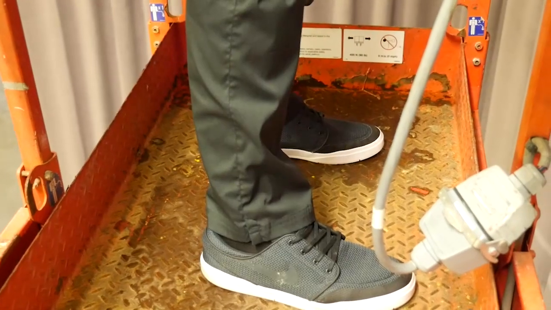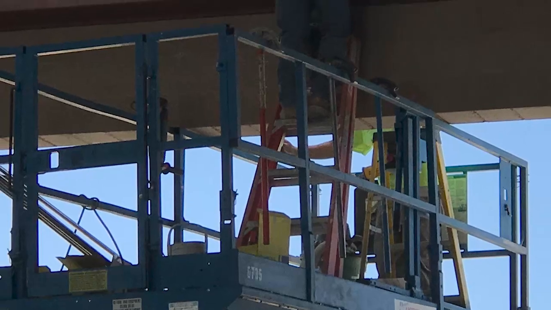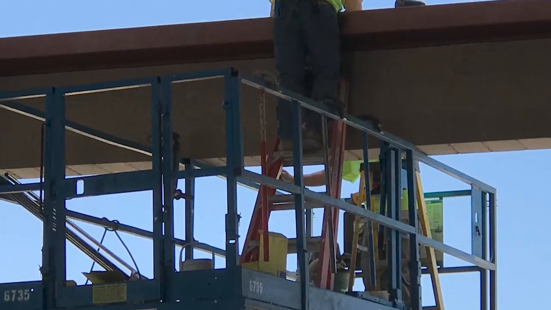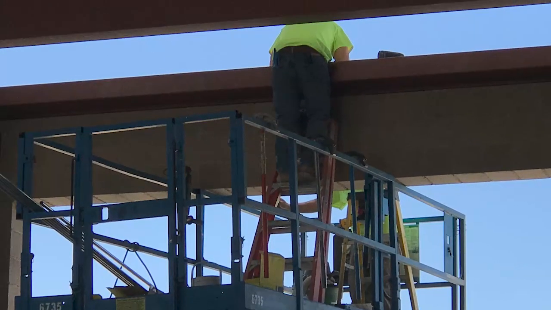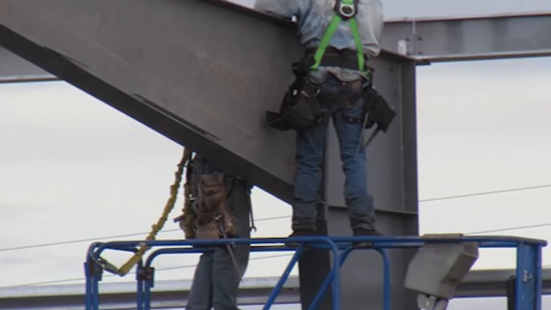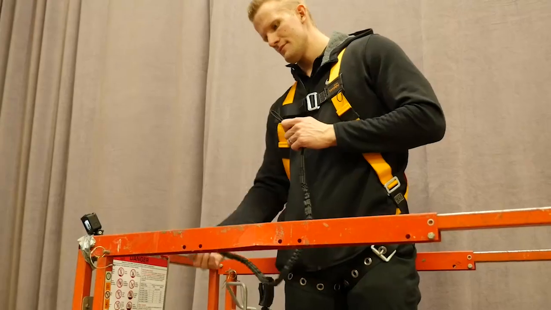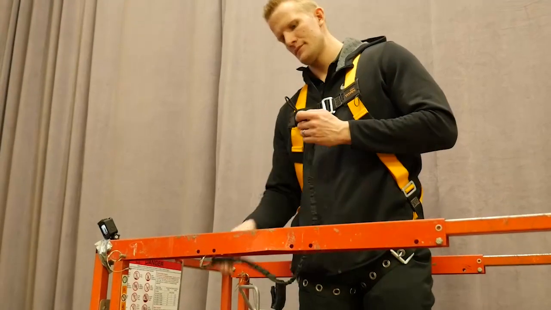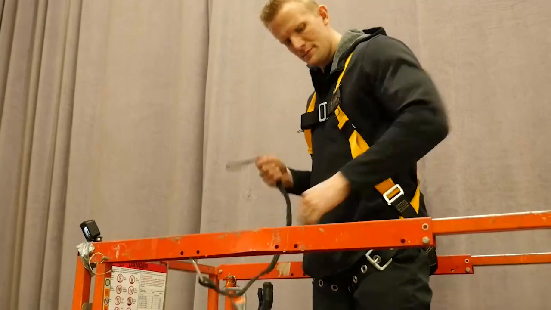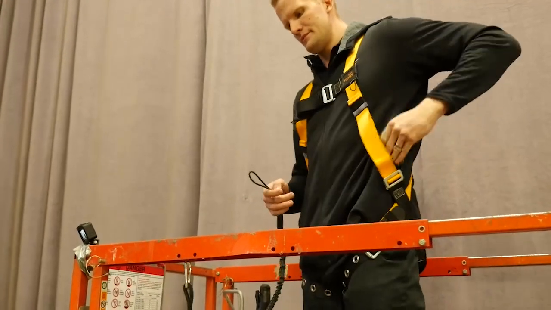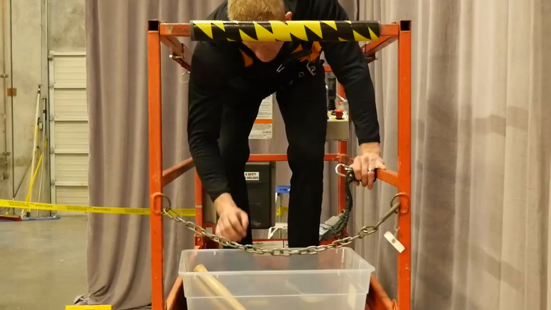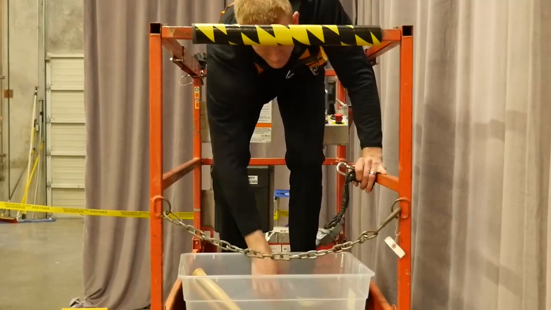Maintain firm footing on the platform floor. Do not use buckets or ladders to raise the working height. Never stand or sit on the guardrails. Tools and materials should be secured to the platform. Take extra precautions to prevent objects from falling. Use storage containers and tool lanyards as needed.